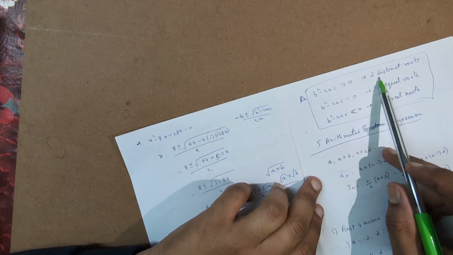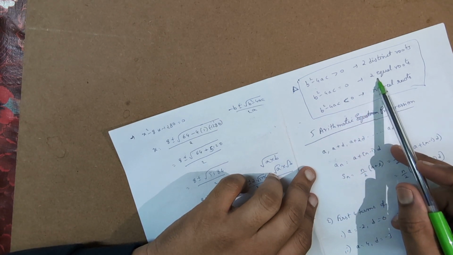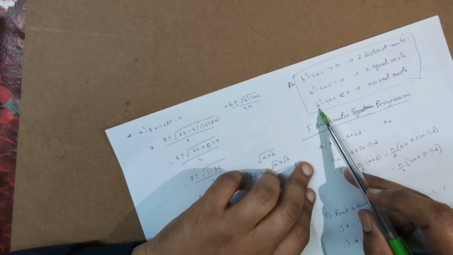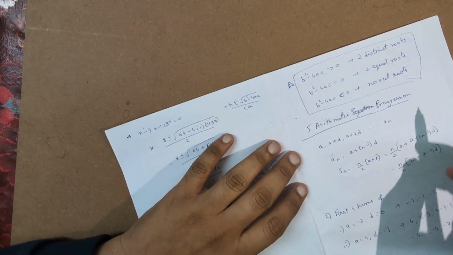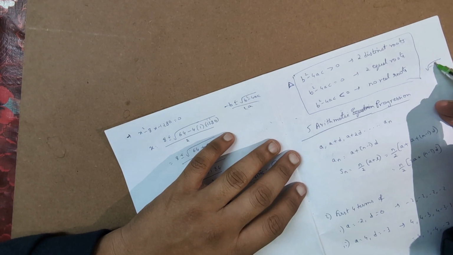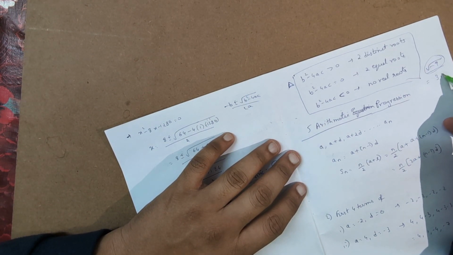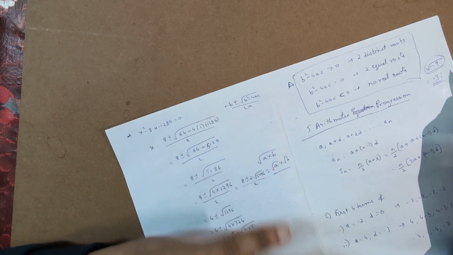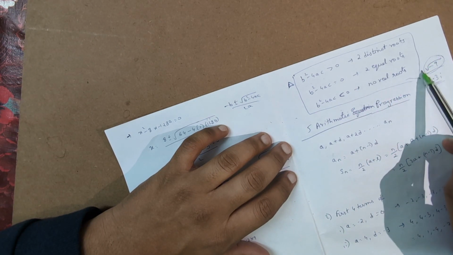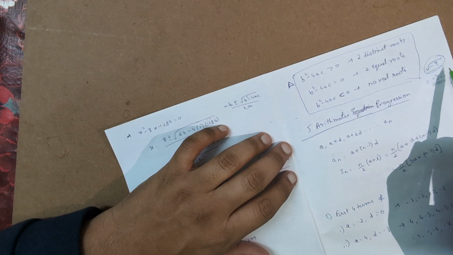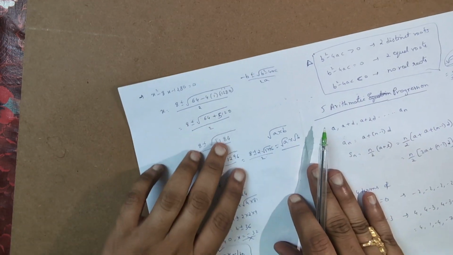If b square minus 4ac is greater than 0, it says it has two distinct roots. If b square minus 4ac is equal to 0, it says it has two equal roots. If b square minus 4ac is less than 0, then it has no real roots, because it will be something like root of a minus value, minus 10 or something. If minus 9 is present, it doesn't have a real value, it will be imaginary, plus or minus root 3, but it will be covered maybe in the next exercise. But here, just remember that if b square minus 4ac is less than 0, then it doesn't have any real roots.